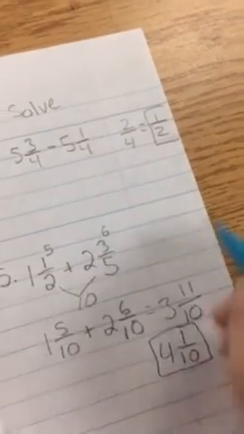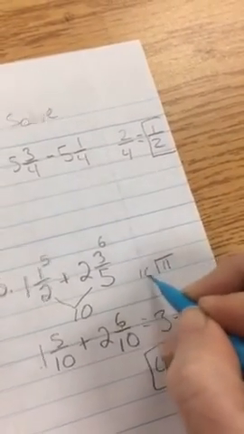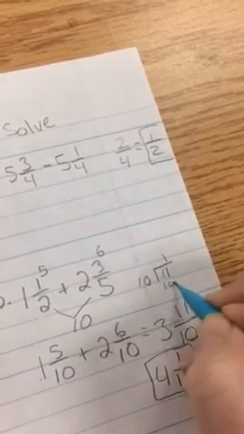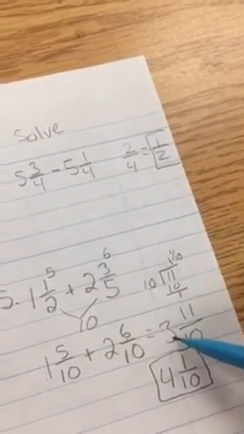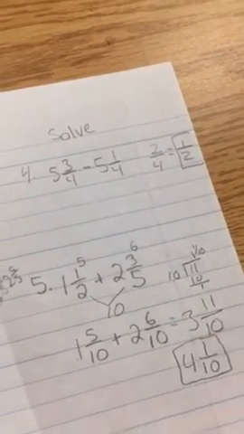If they need to see 11/10, 11 divided by 10, it goes 1 time. 1 times 10 is 10. With 1 left over, that is 1 1/10 added to the 3 that we already have. That's 4 1/10.